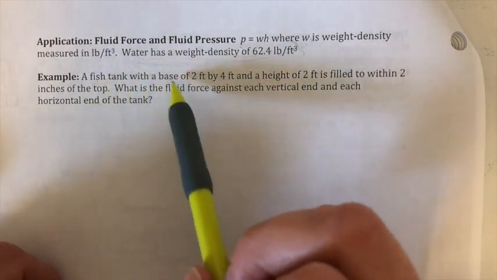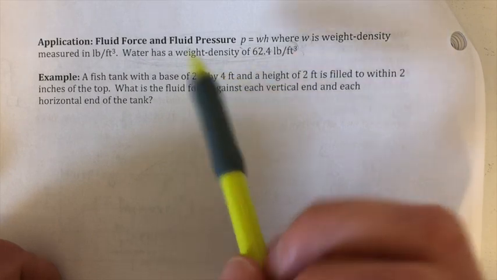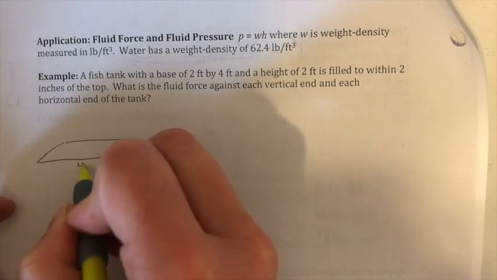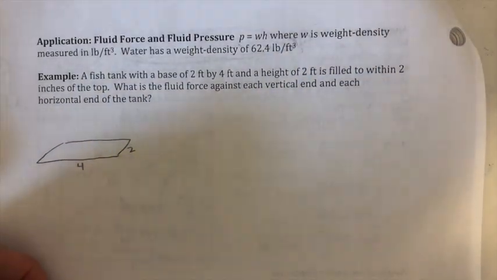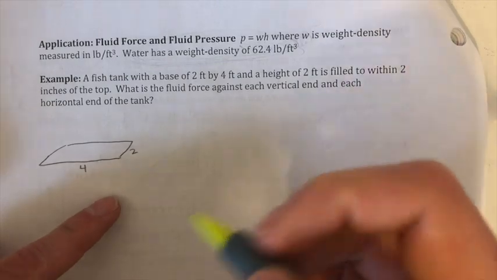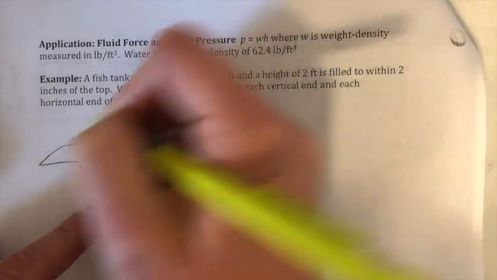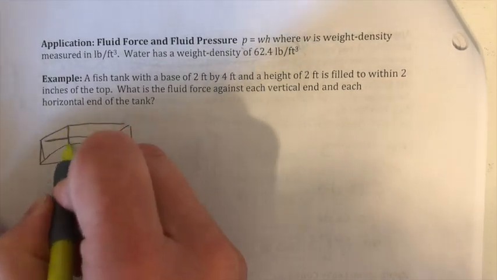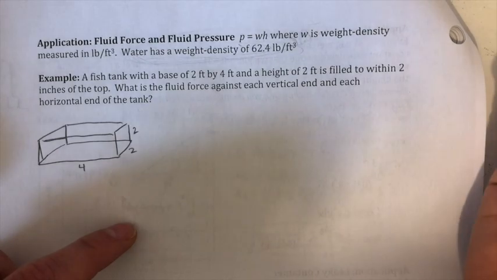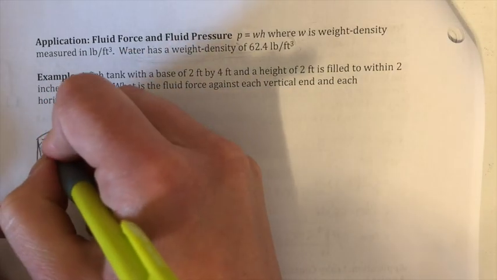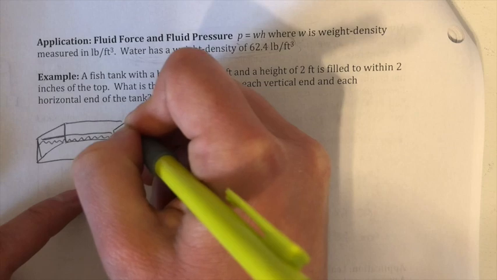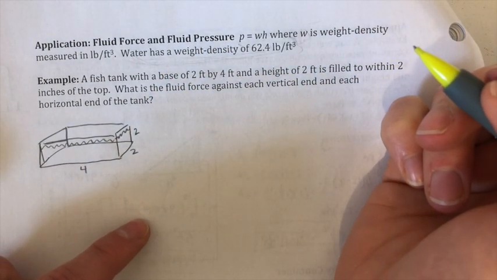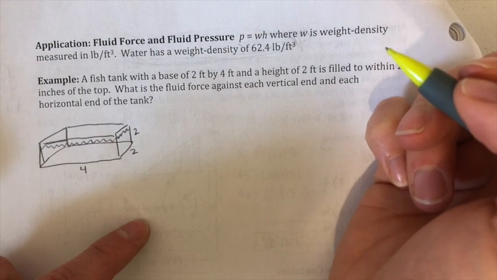Okay, so a fish tank with a base of 2 feet by 4 feet. I'm going to draw this for us. So there's my base, 4 feet by 2 feet, and a height of 2 feet, and it is filled to within 2 inches of the top. So we have the water line kind of going along there. What is the fluid force against each vertical end and horizontal end of the tank?